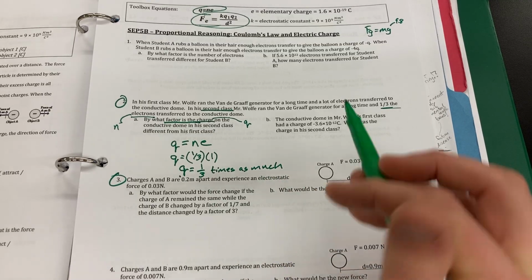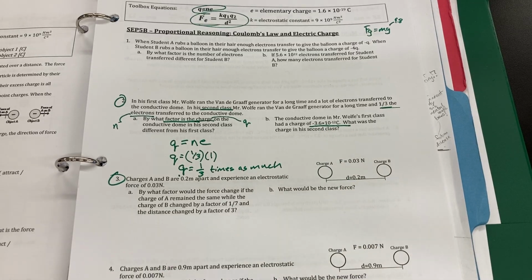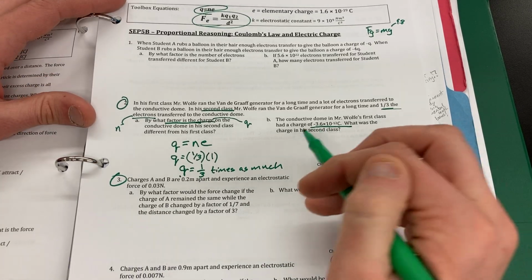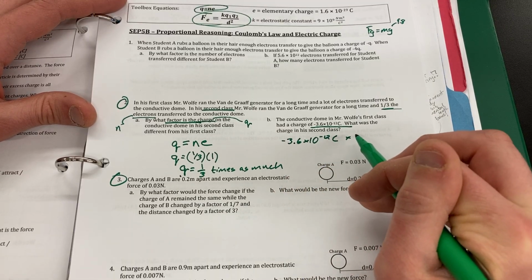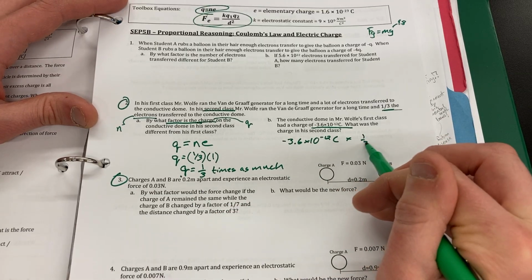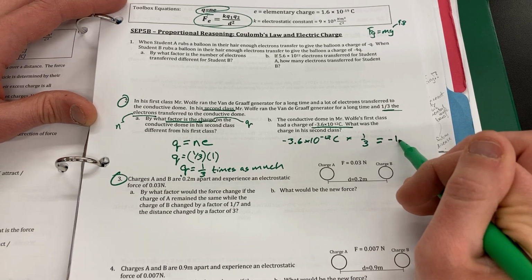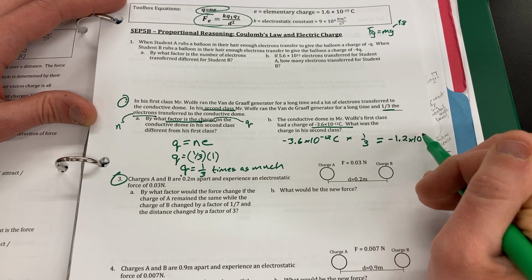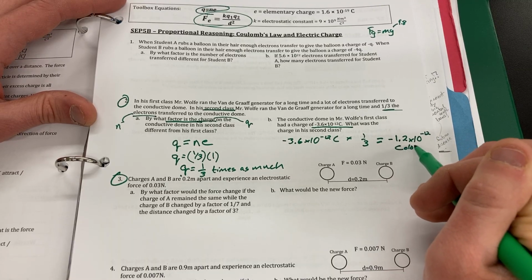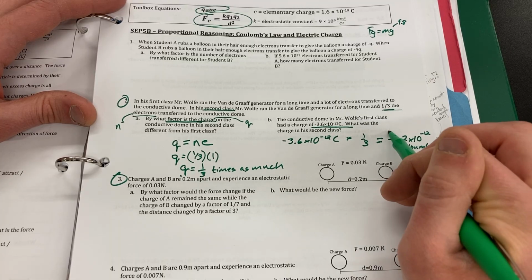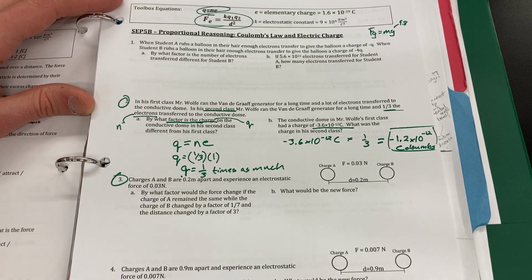All right. Now let's apply the factor. So the conductive dome in Mr. Wolfe's class has a charge of negative 3.6 times 10 to the negative 12 coulombs. What's the charge in his second class? So I'm just going to take my original value, 3.6 times 10 to the negative 12 coulombs, times my factor, which is 1/3. And you could feel free to do the math on this, but you should get 1.2 times 10 to the negative 12th. I'm running out of room for my units. That's going to be coulombs. Remember, you could just put C, but I'm going to put coulombs here. Mostly just because I had to write it down underneath. Okay? And that's it. Finding my factor, applying my factor.